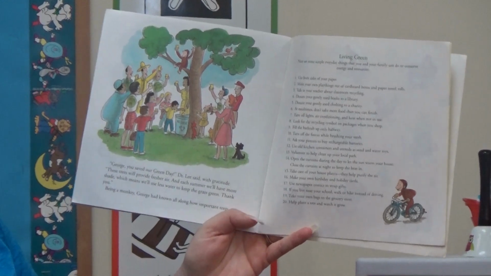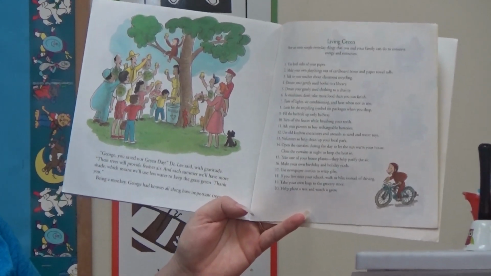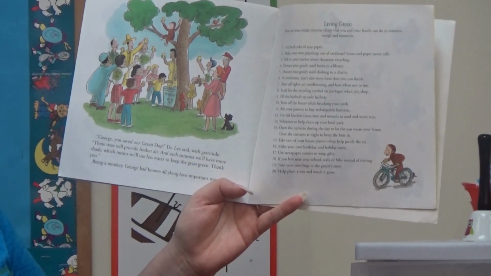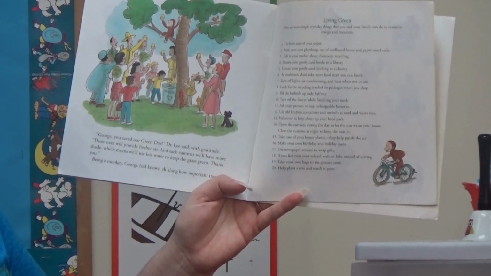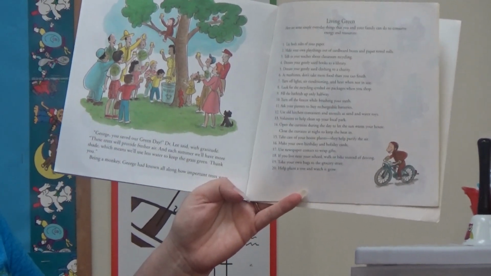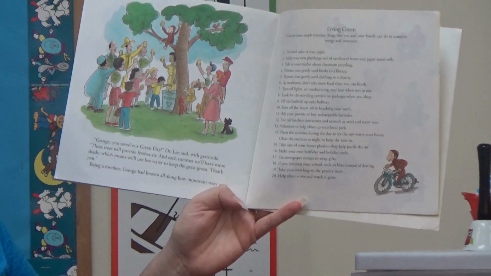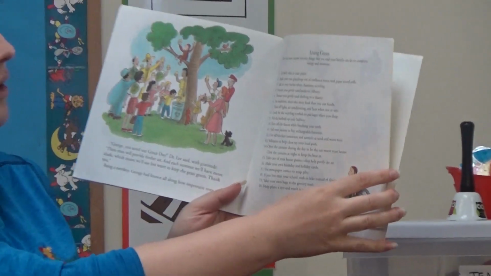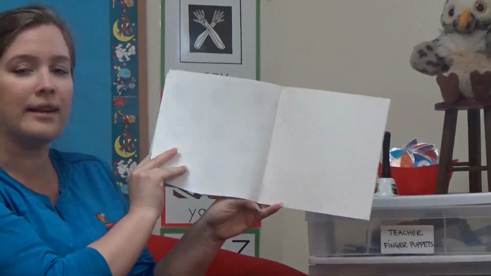"George, you saved Green Day," Dr. Lee said with gratitude. "These trees will provide fresher air, and each summer we'll have more shade, which means we can use less water to keep the grass green. Thank you." Being a monkey, George had known all along how important trees were. The end.